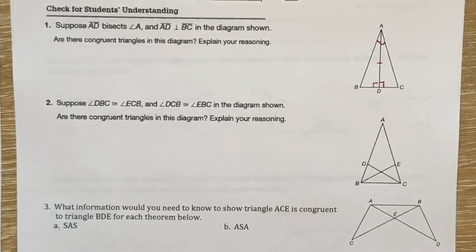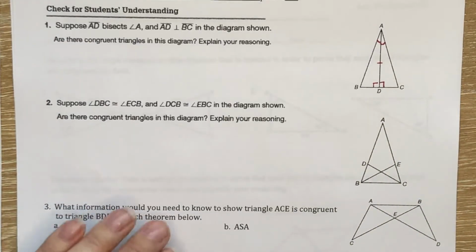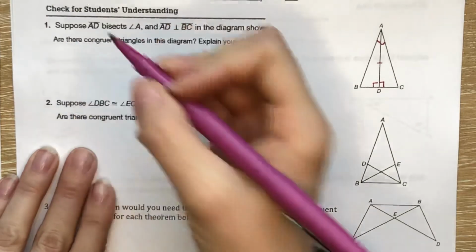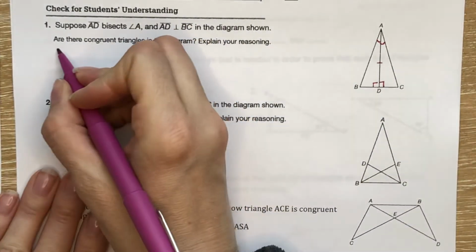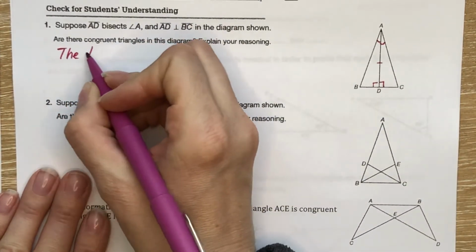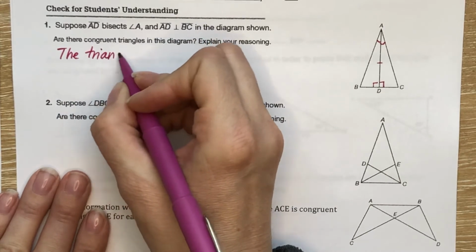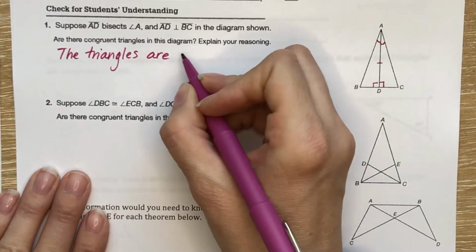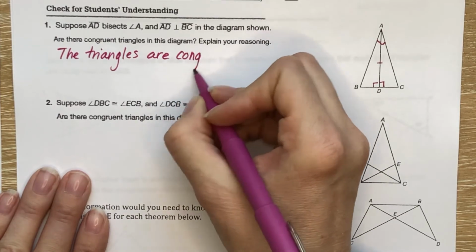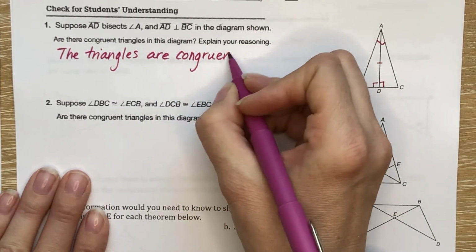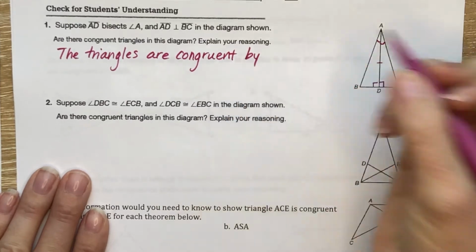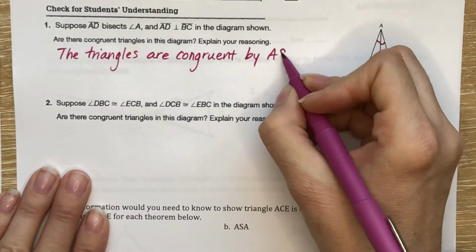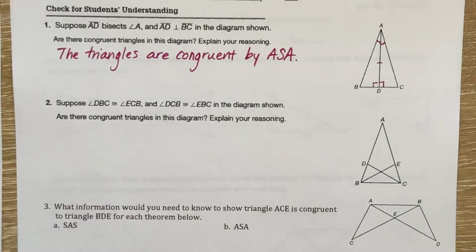Okay, so are the triangles congruent? We can say that triangles are congruent by angle, side, angle, okay?